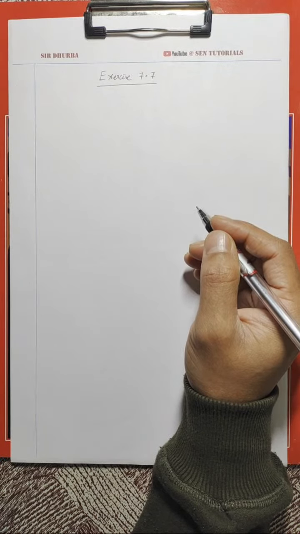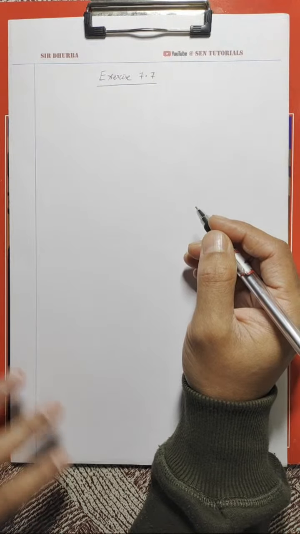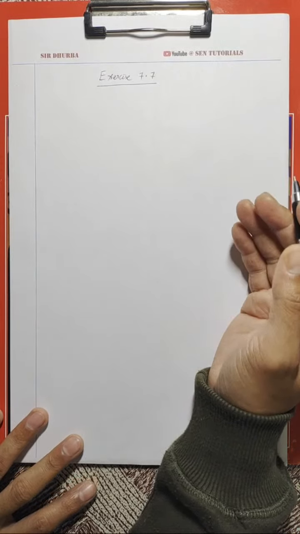I'll note down the formulas for you. You can just note down the new formulas. We've already done 3, 3, 6.